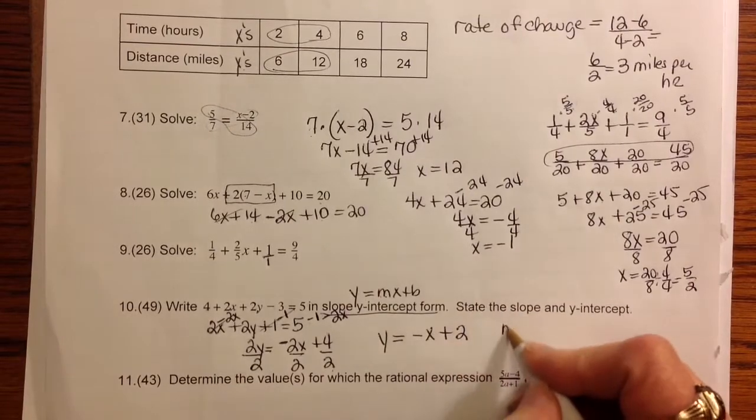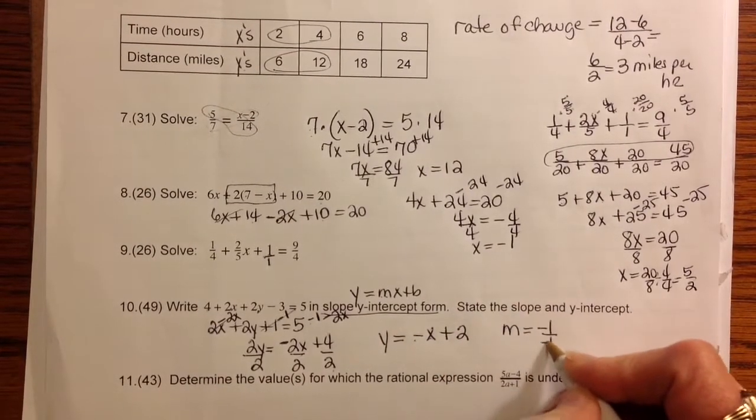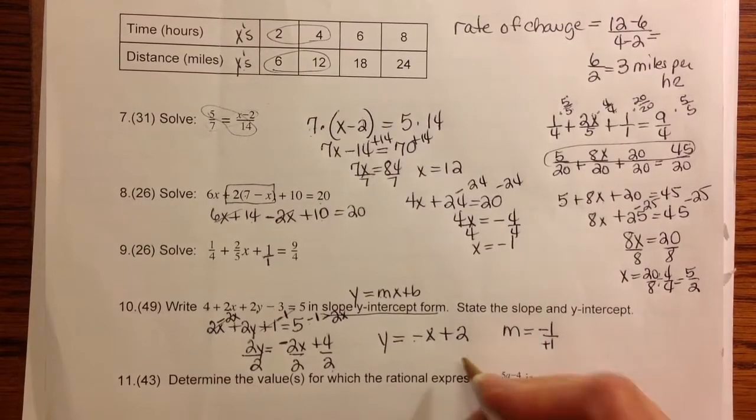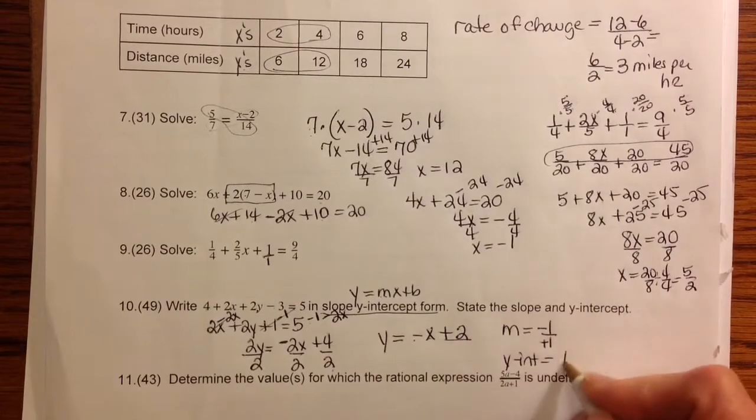The slope is the number in front of the x. That's a negative 1 over positive 1, if you want to write it like that. And then the y-intercept is the number that's added or subtracted at the end, which is a positive 2.